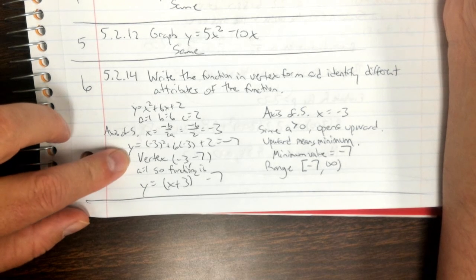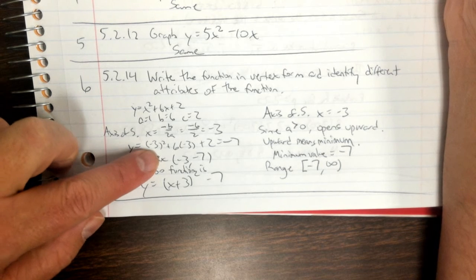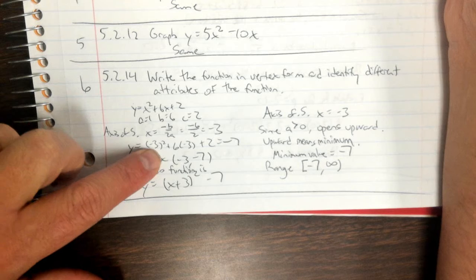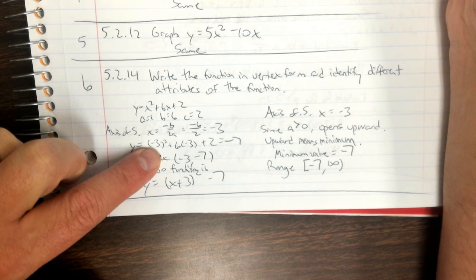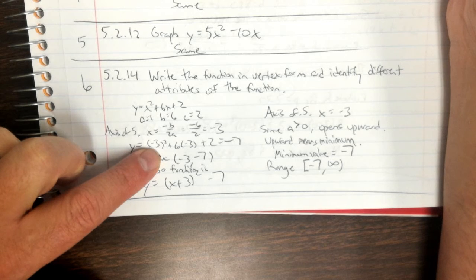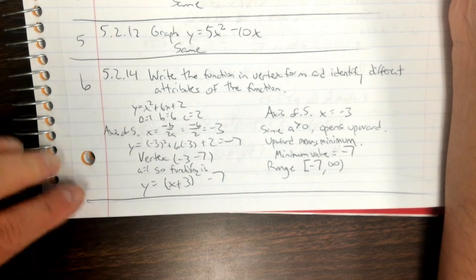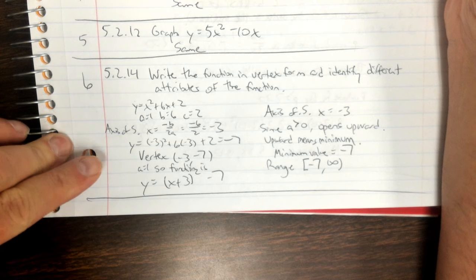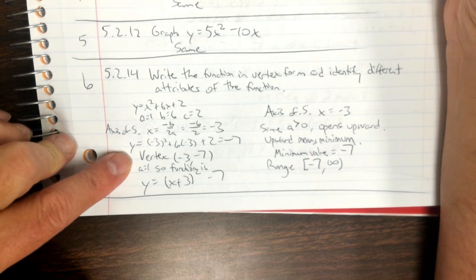Then they plug it in, so it's negative 3 squared. By the way, make sure you put parentheses around the number before you square it, because then you'll remember that a negative number squared would be positive. So you have that plus 6 times negative 3 plus 2. And so you get negative 7. That means your vertex is negative 3, negative 7.